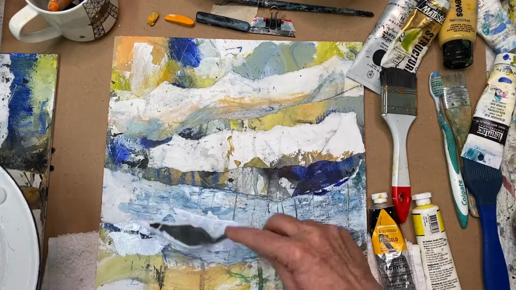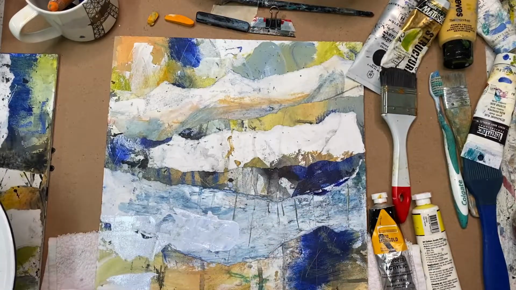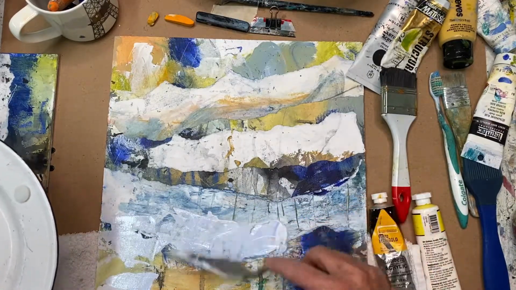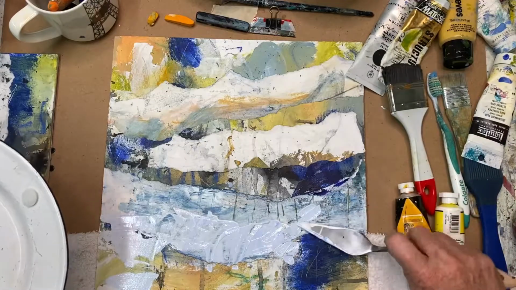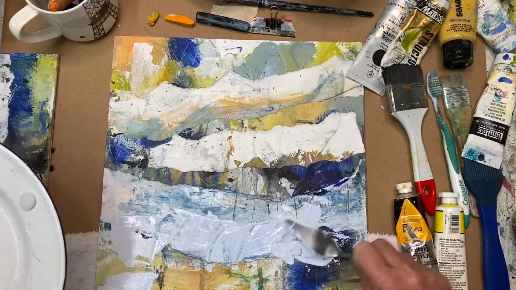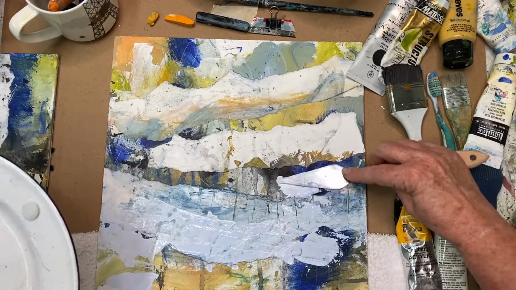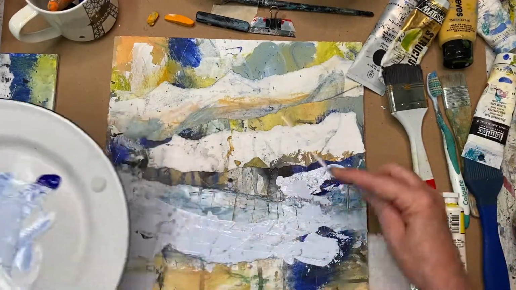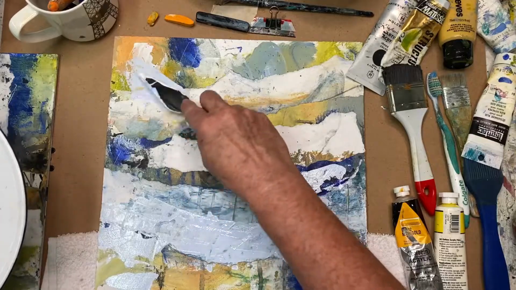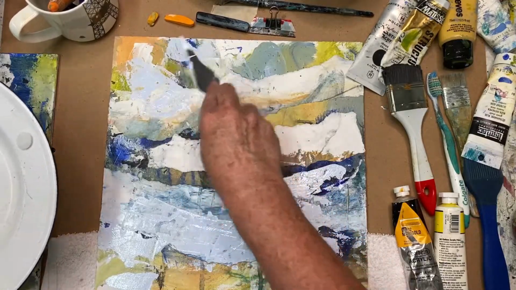Not thinking about composition or anything at this stage. It's way too early for that. If you start thinking about those things too early, it will hold up your chance to sort of experiment, because you'll be stuck in those thoughts.